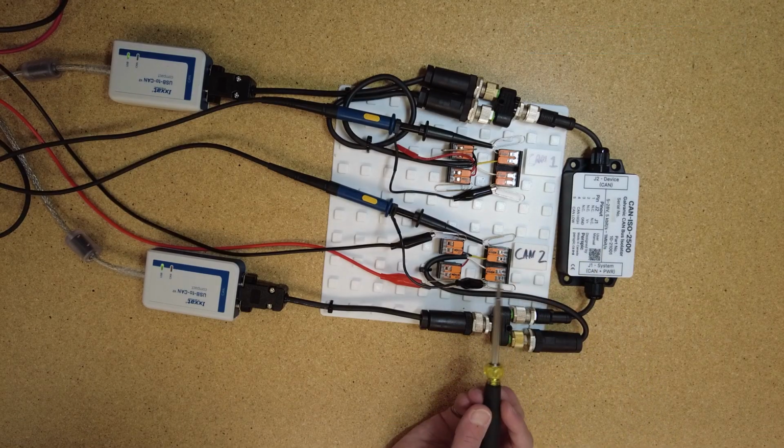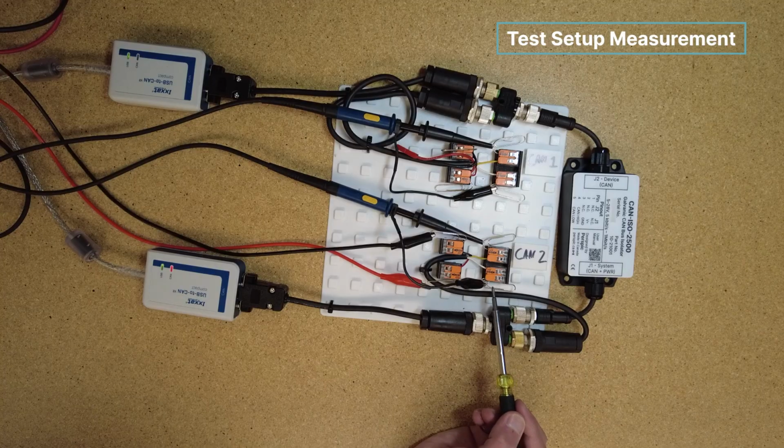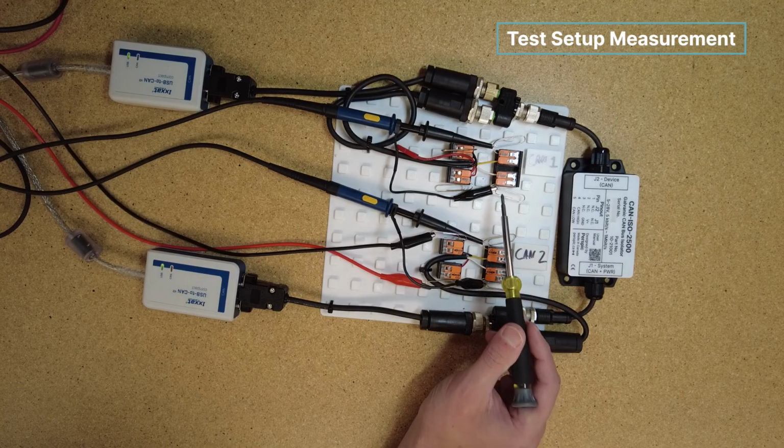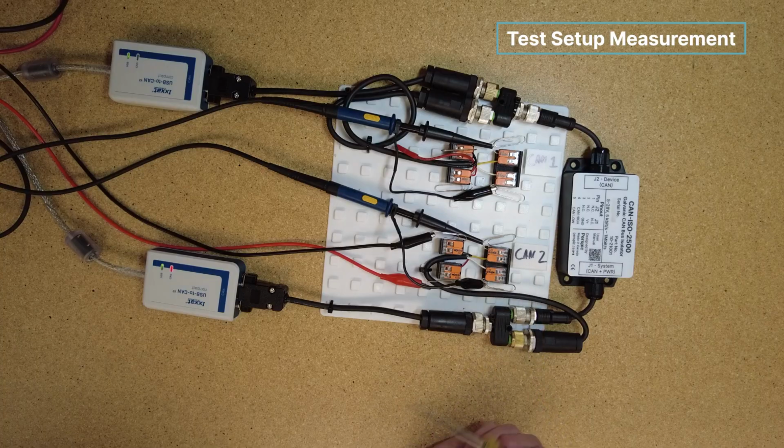We also have oscilloscope leads on CAN 2 high and low and CAN 1 low and high. That's just going to allow us to graph the data and see what the waveforms look like, both going into and coming out of the device.